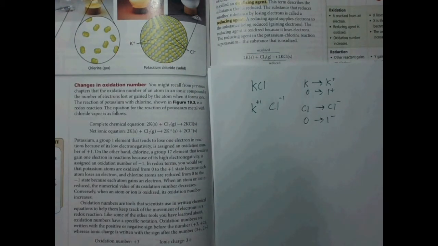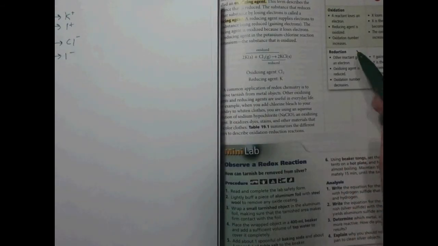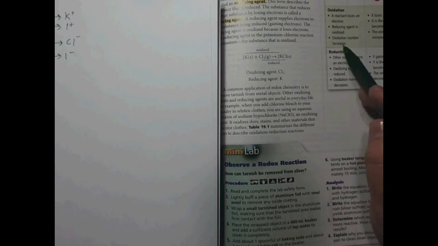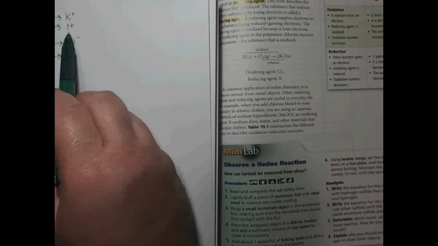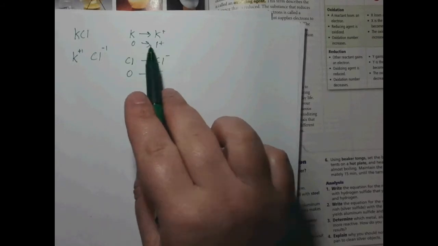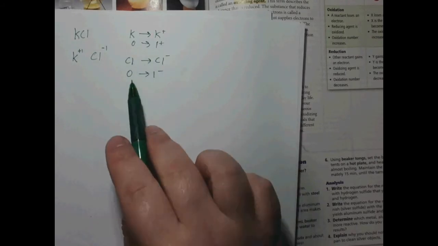All right? You got to go back and remember, these are ionic compounds. They have oxidation numbers. That's where these numbers come from. If the oxidation number increases, it gets more positive. You can see that. It gets more positive if the oxidation number increases. It gets more negative, it decreases, if it becomes reduced.